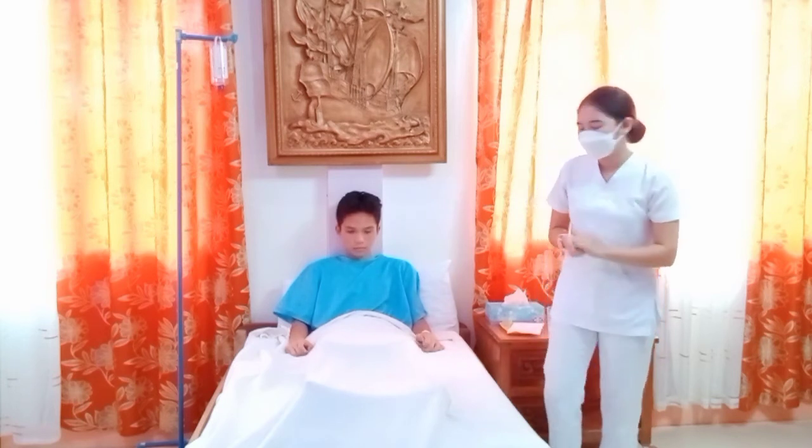Sitting upright as possible will make the swallowing of medication a lot easier for the patient. Next is to explain the purpose of the medication and why it is important to the client.